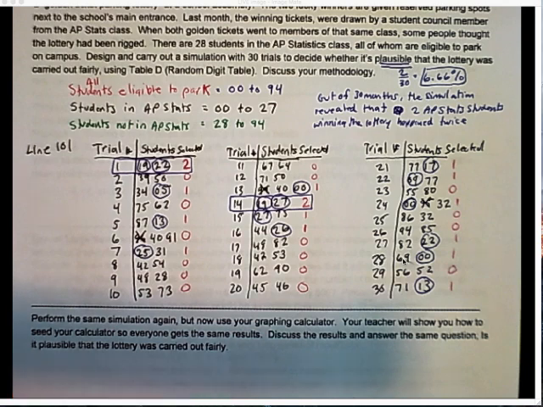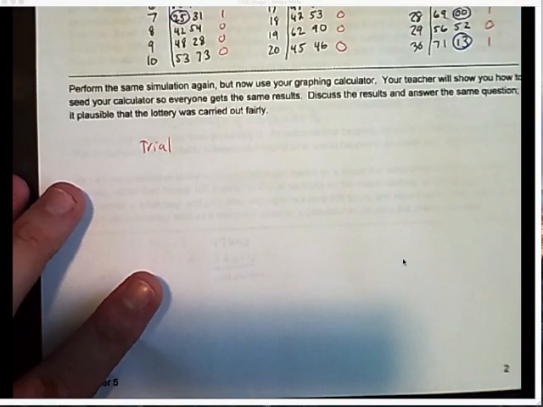Okay. So let's do the same thing, but let's do it this time using our graphing calculator. Okay, so it's going to be the same thing. All right, so I'm going to have trial. 2, 3, 4, 5, 6, 7, 8, 9, 10.